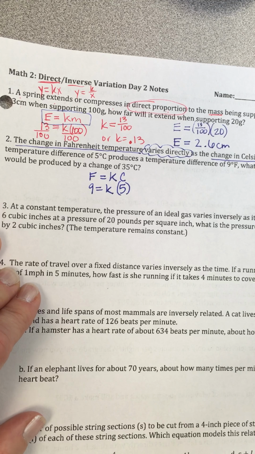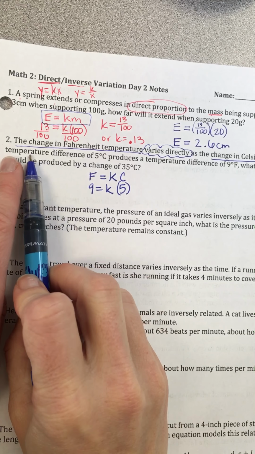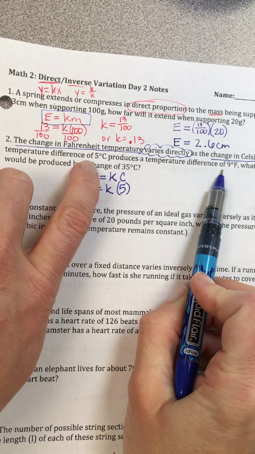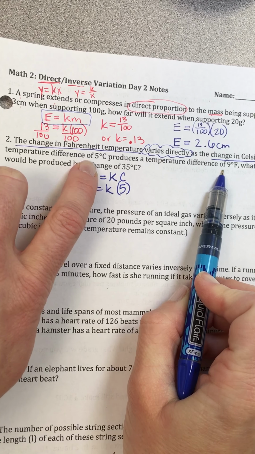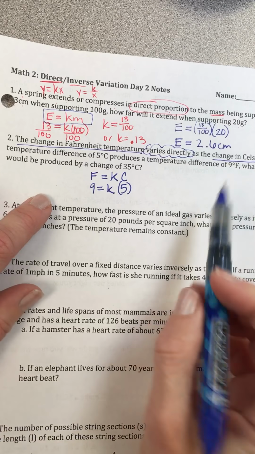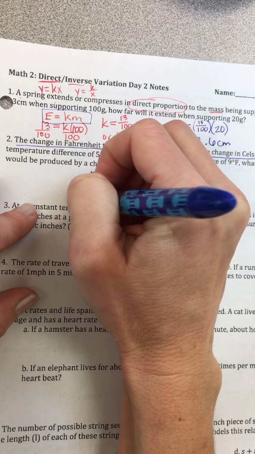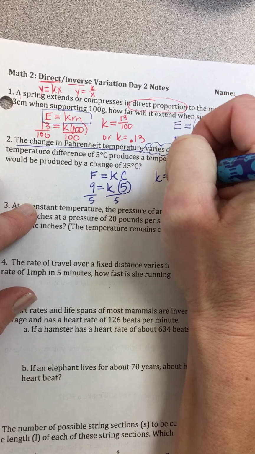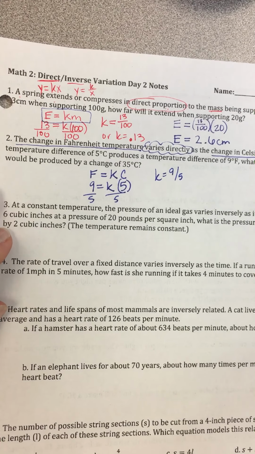No, that's a good question. For our purposes, no. If you made them both negative, you end up getting the same answer. So it's okay to do that. Just be consistent. All right. So divide both sides by 5. So K is 9 over 5.